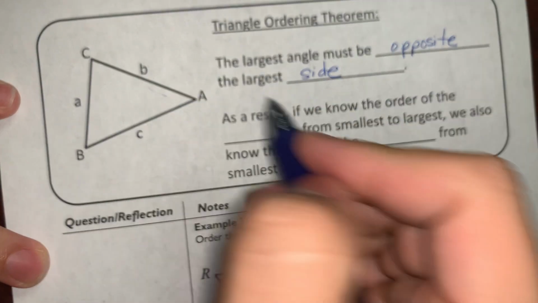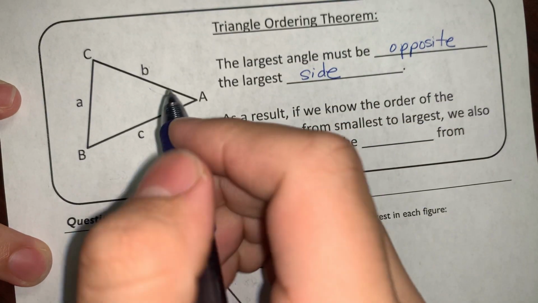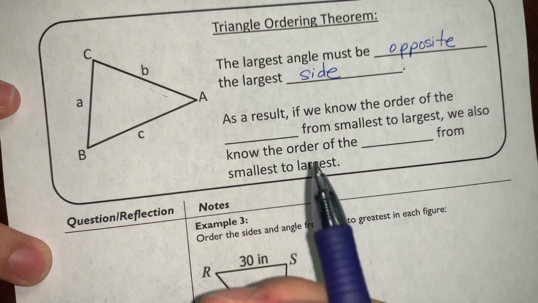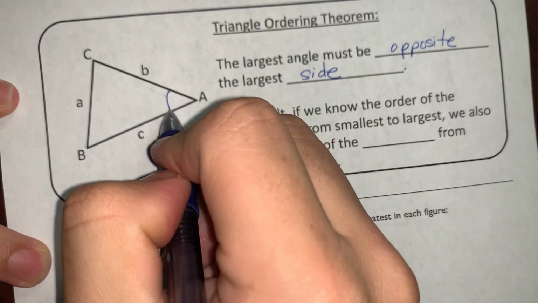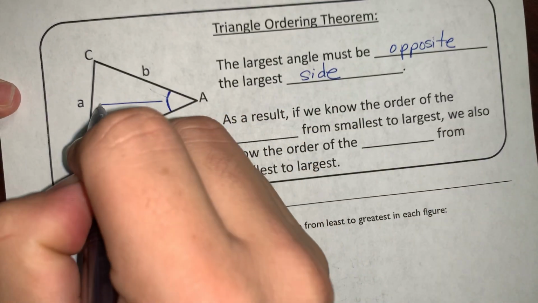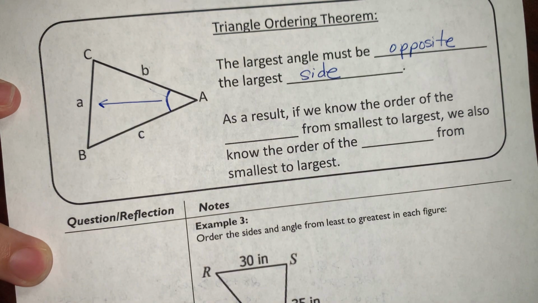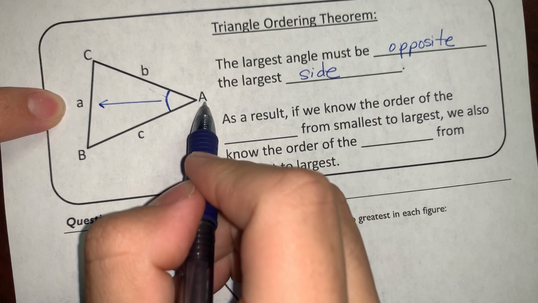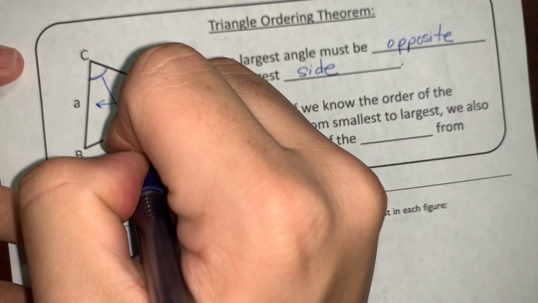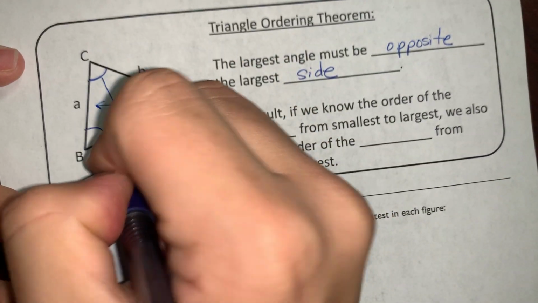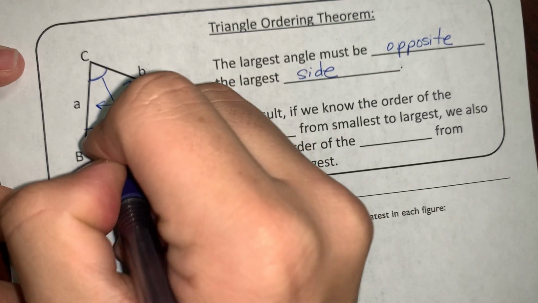What you need to understand is, we talked about this with isosceles and equilateral triangles: this angle corresponds to that side right there, and we even use the same letters to help make sense of that. This angle corresponds to that side, and this angle corresponds to that side, and vice versa.